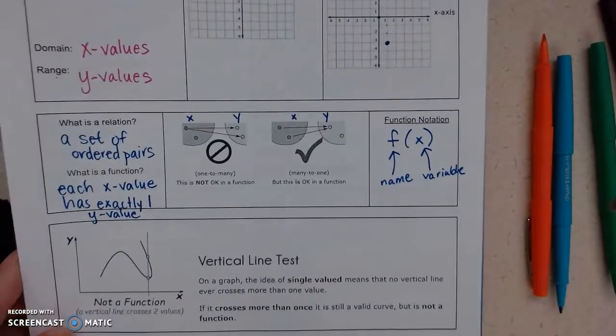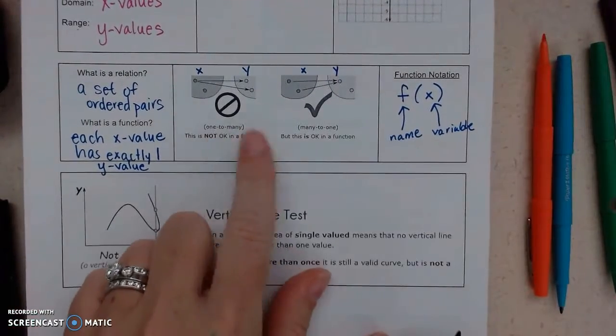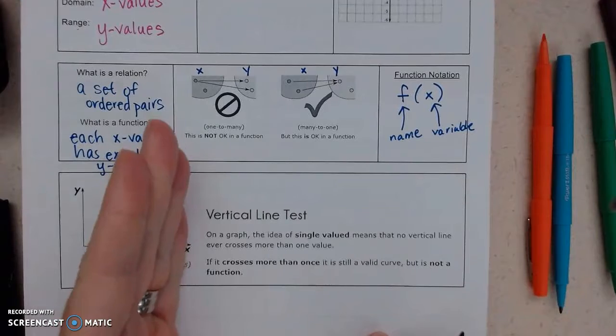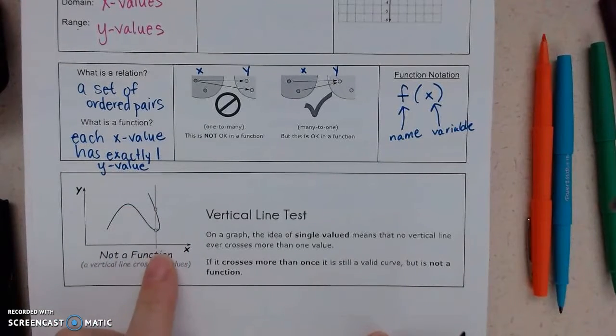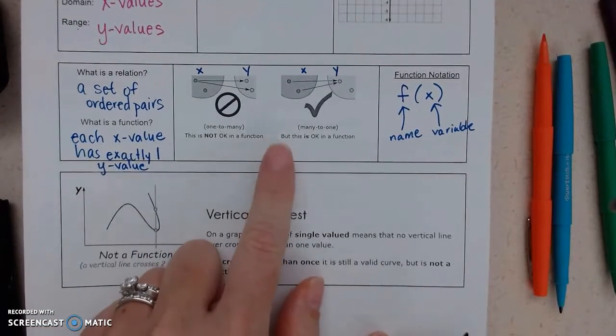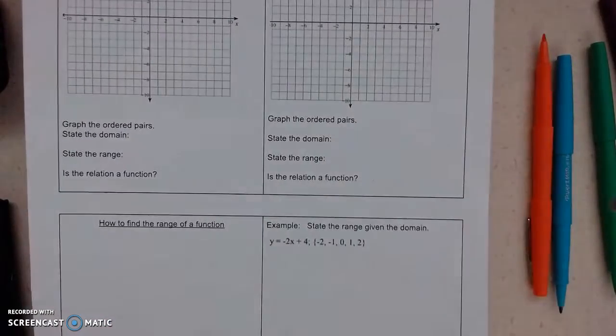All right, so things are going to ask you if it's a function or not. You can either remember the rule, or visually, if you've graphed something, if you can draw a vertical line and it crosses it twice, it means it's not a function, because you would have one x value that has two y values. Okay, so either remember the idea or remember the visual. So let's look at what that looks like.